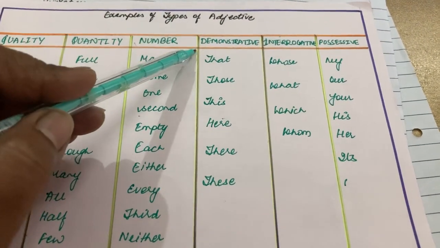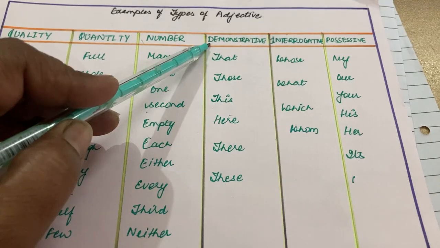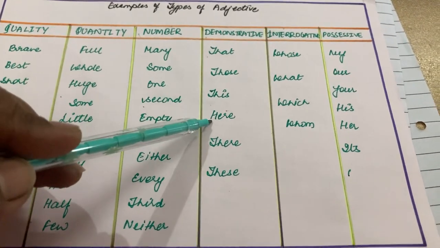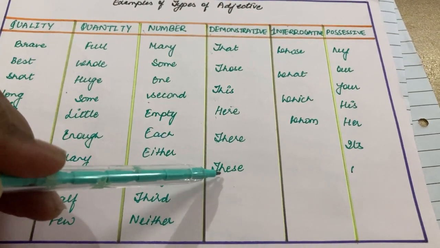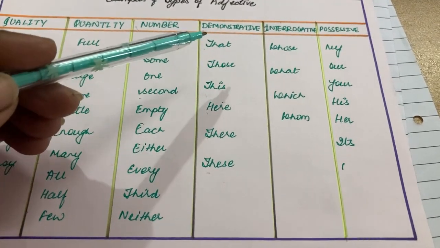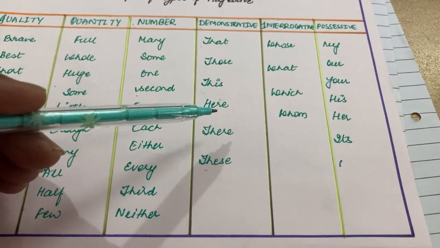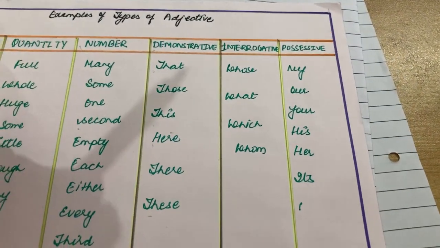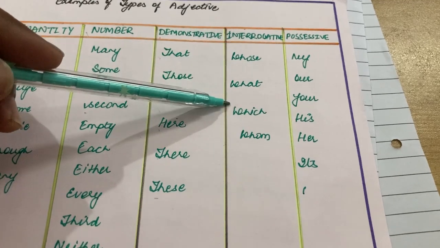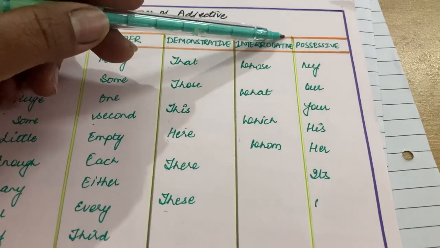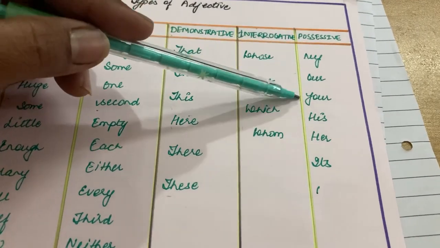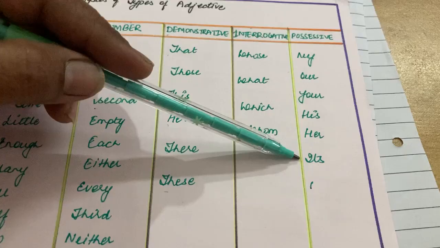Demonstrative adjectives are used when we are referring to a specific noun or pronoun. So those are that, those, this, here, there, and these. These are the adjectives that are used to point to a specific noun or a pronoun. Interrogative, like when we ask questions: whose, what, which, and whom. Possessive, that shows the ownership of a noun: my, our, your, his, her, and its.